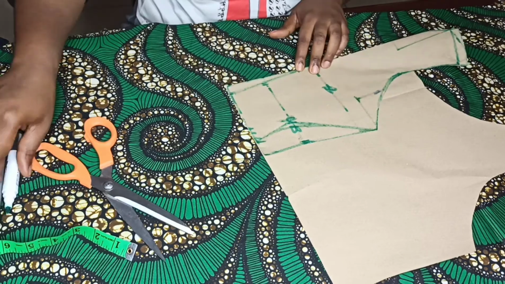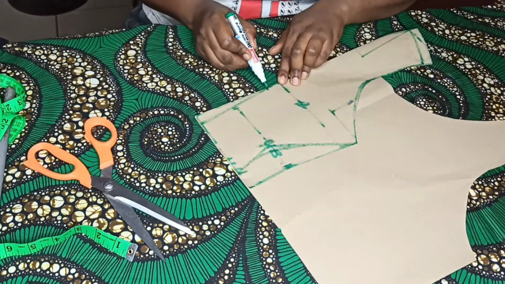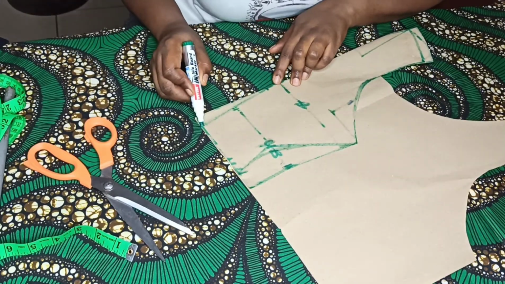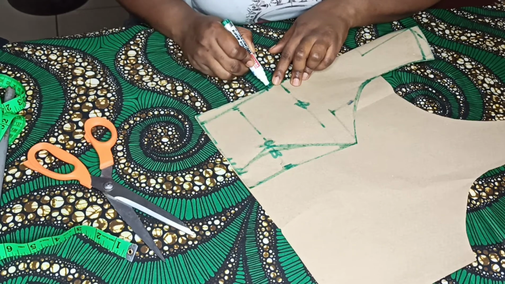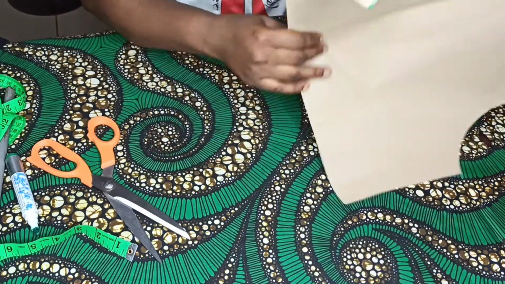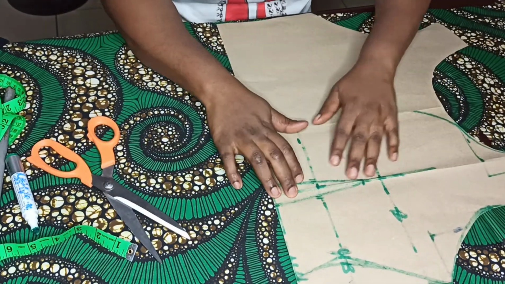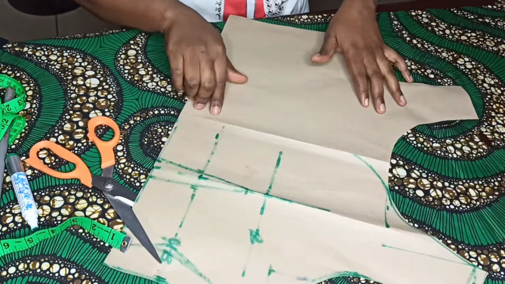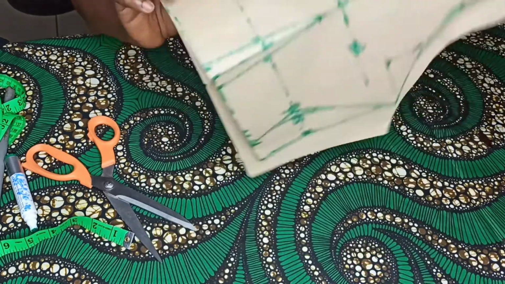You just stitch from this point. Just start from here and then stitch straight and then stop at this point. So it's going to give you that extra figure. Then this is your front neckline.